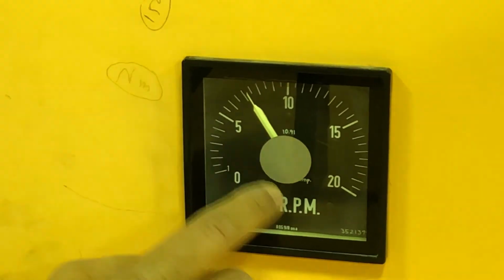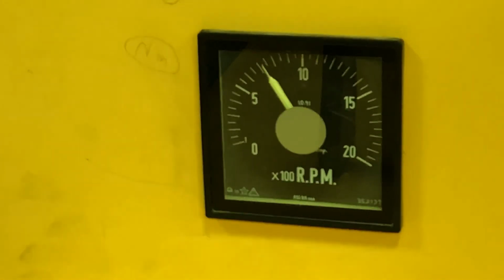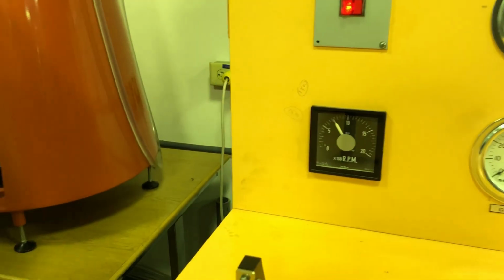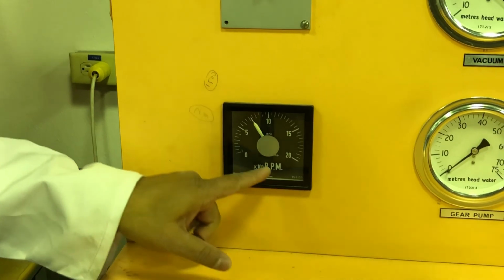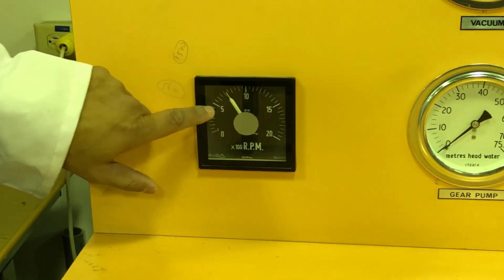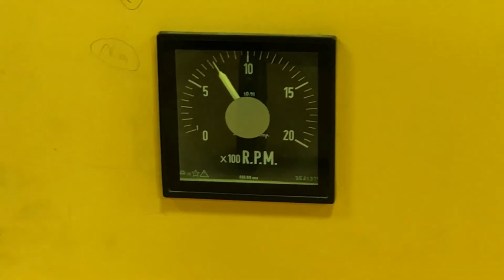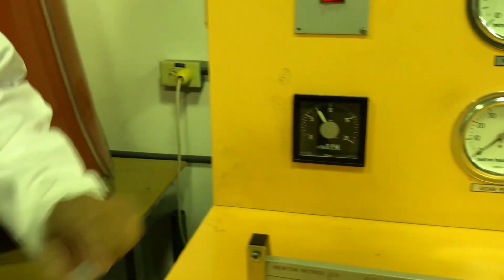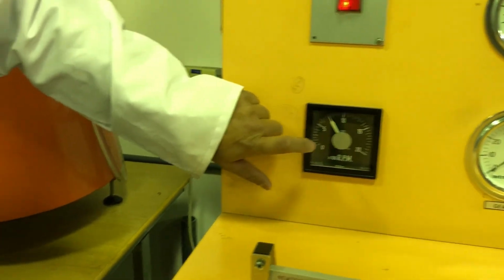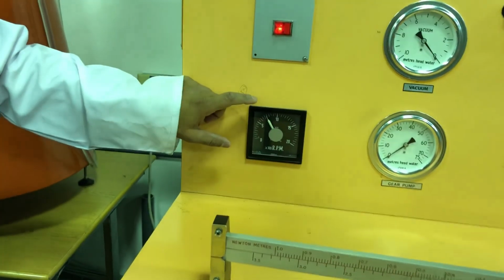So this is 500, 600, 700, 750. Each reading: the distance between two consecutive lines is 50 RPM. Okay, 100 is there. So 500, 550, 600, 700, 750. So the speed is 750. Which speed? This speed is the motor speed.